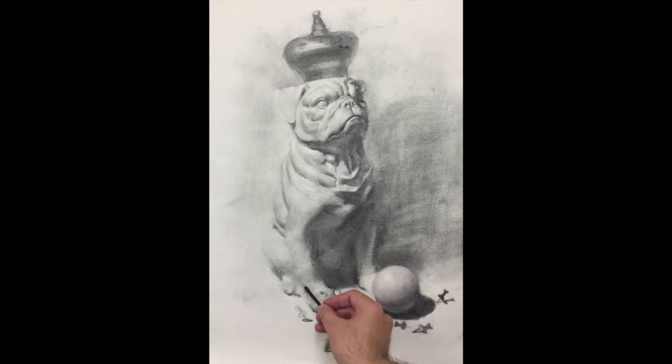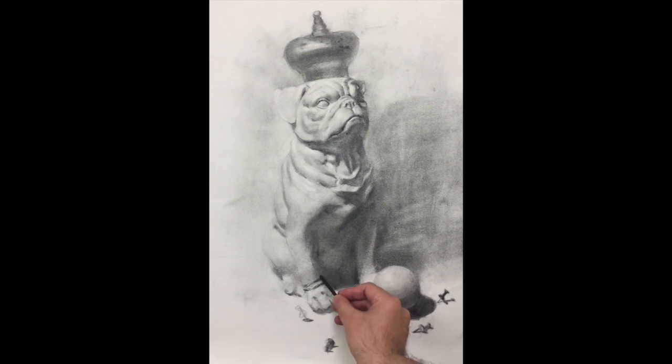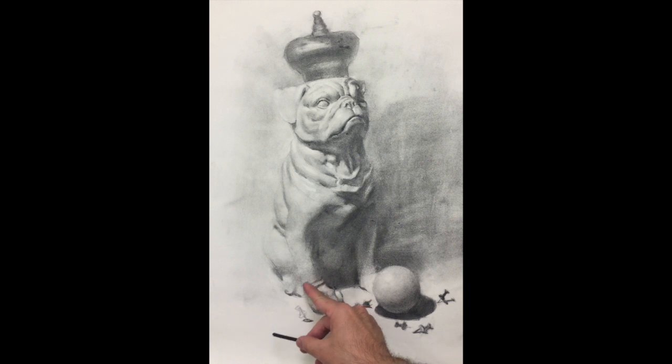There are some folds right here. I need to come in and do some indications. Just make sure it becomes softer afterward.